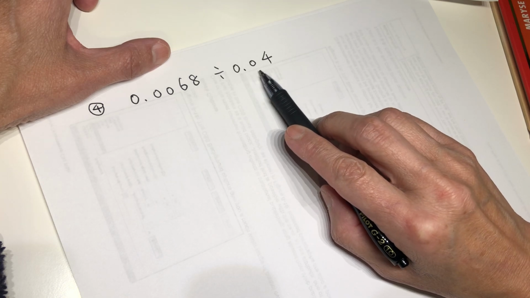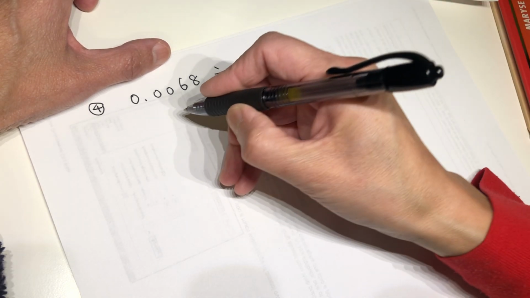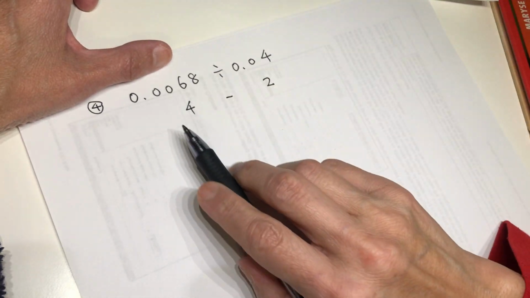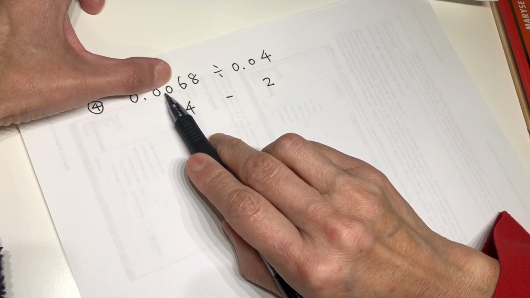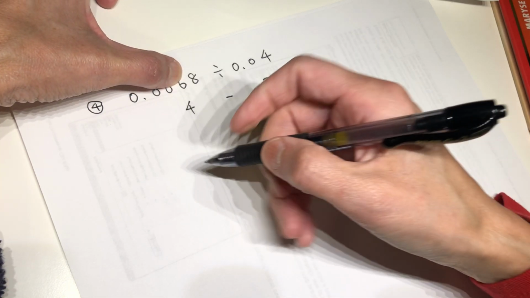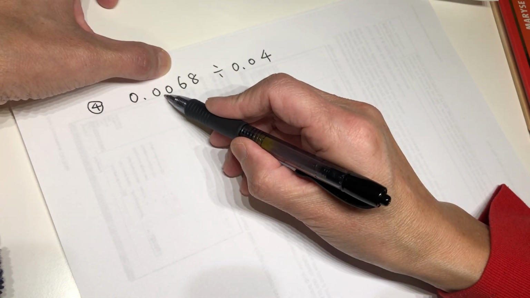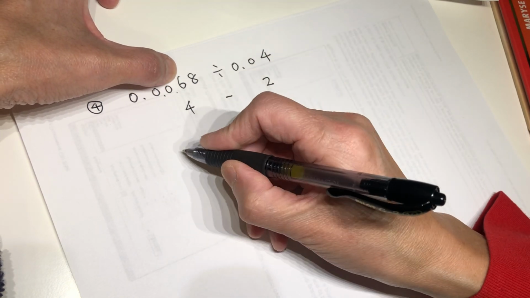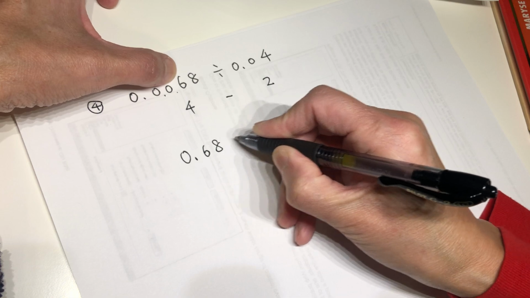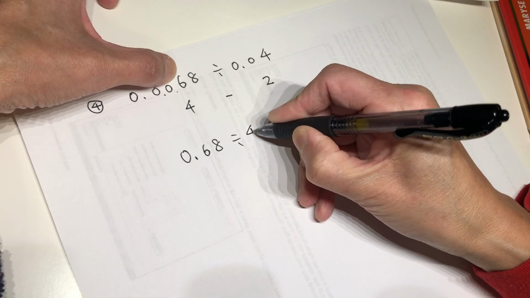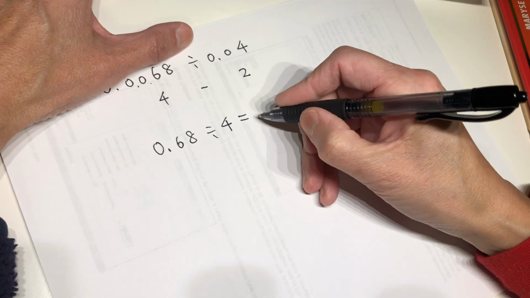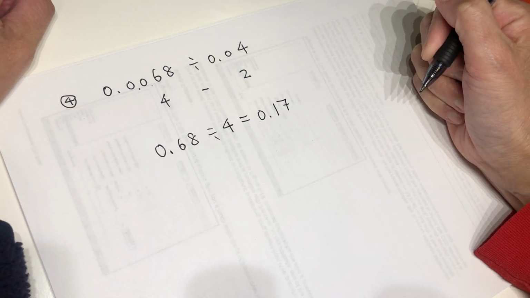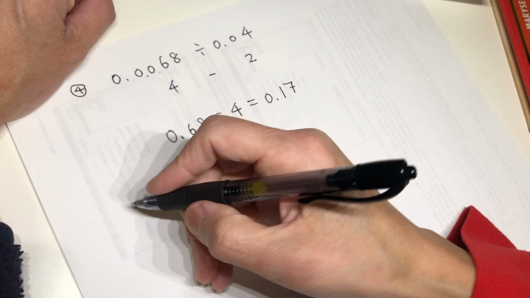And the second number: 1, 2, 2 decimal places. Because it's a division, you subtract. And you move the first one 2 decimal places to the right. So it becomes 0.68 divided by 4, which equals 0.17. Does it make sense?